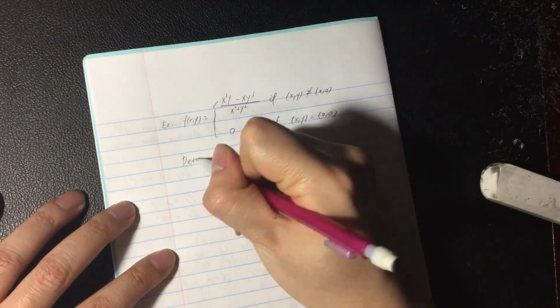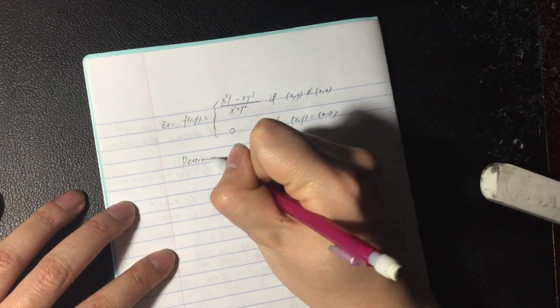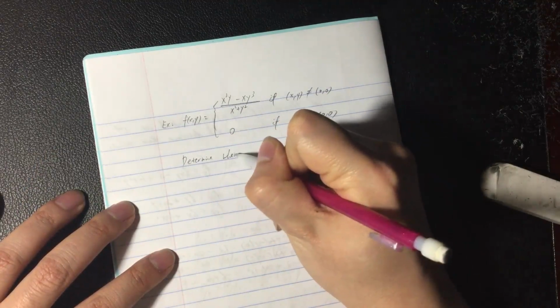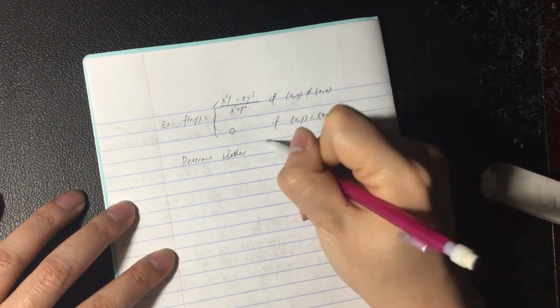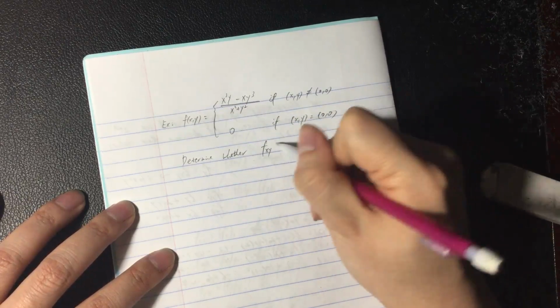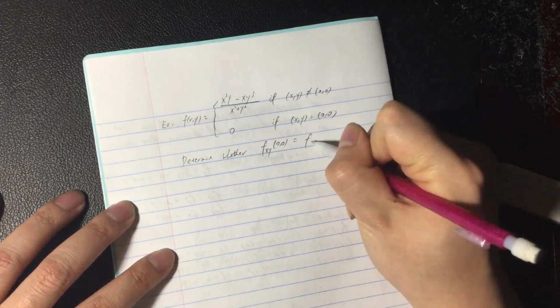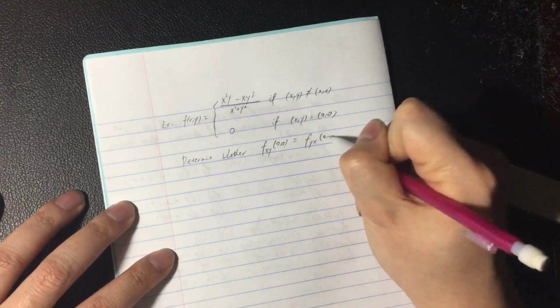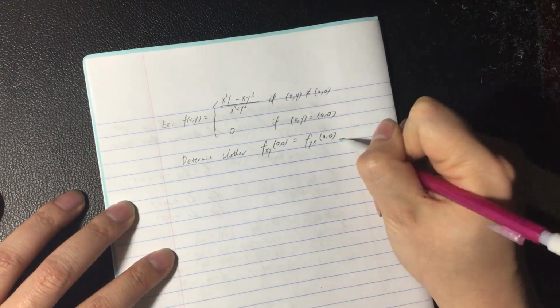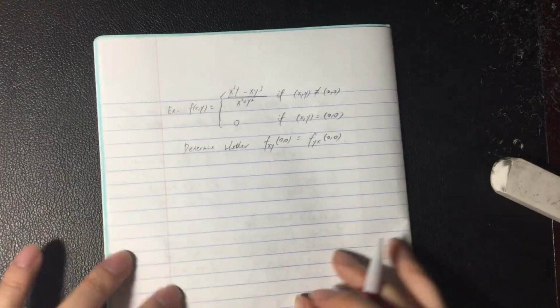Determine whether f sub xy of (0, 0) is the same as f sub yx of (0, 0). Let's try this example.